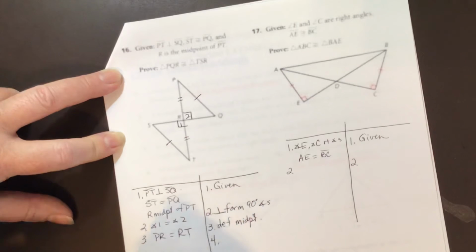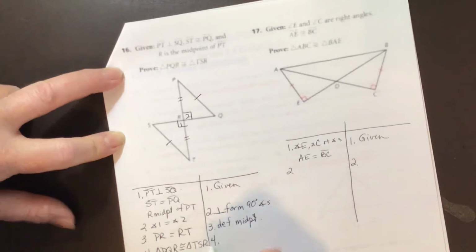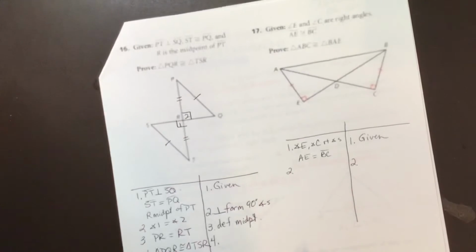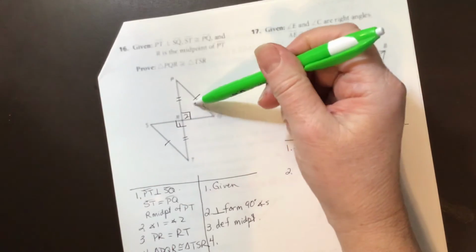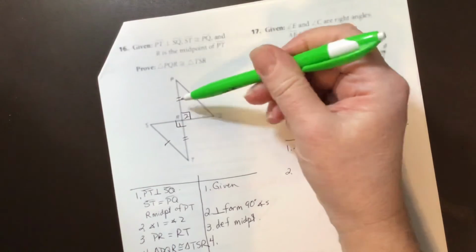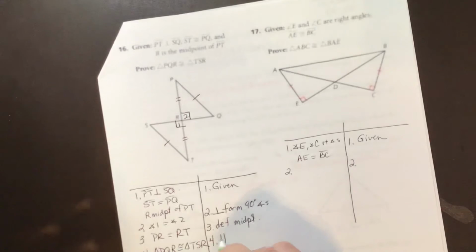And then when we look at our diagram, we see that triangle PQR is congruent to triangle TSR. But why? So this is not angle side angle, it's not angle angle side, but we have a right angle, and we see that the hypotenuse is marked and one of the pairs of legs. So this is hypotenuse leg for congruent triangles.